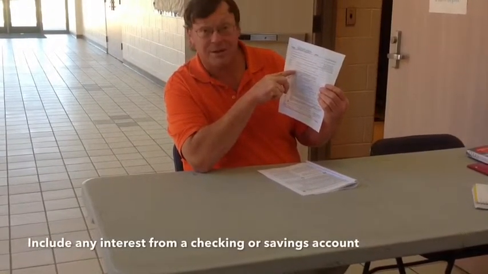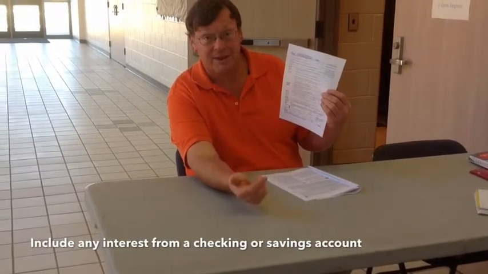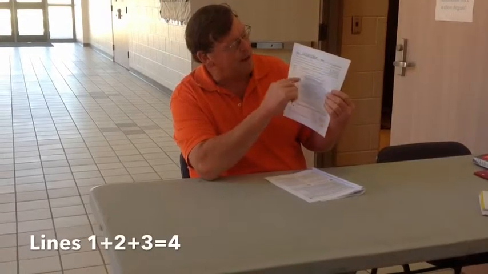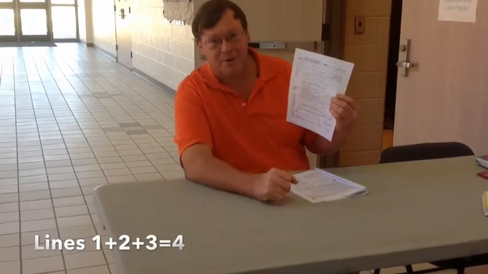Then you're going to put down any taxable interest that you earned on a checking or a savings account, only if it is over $1,500. If that interest is over $1,500, it would be recorded on line 2. Line 3 is for any unemployment insurance that you may have collected. Since most of you haven't collected unemployment, you're probably going to enter a 0 there. Then you add up lines 1, 2, 3, and that will give you your total for line 4.